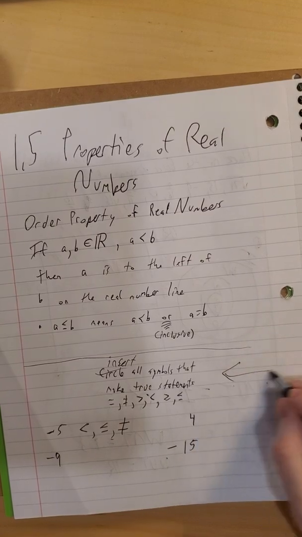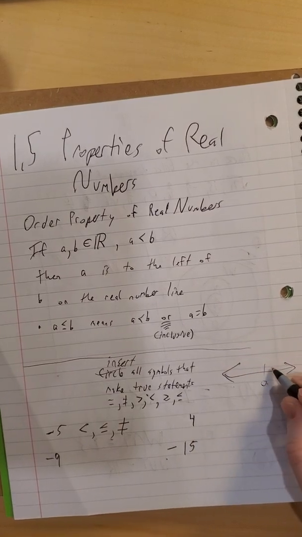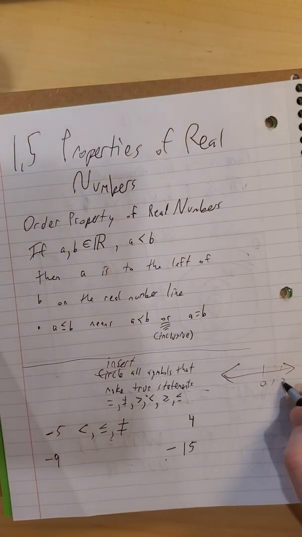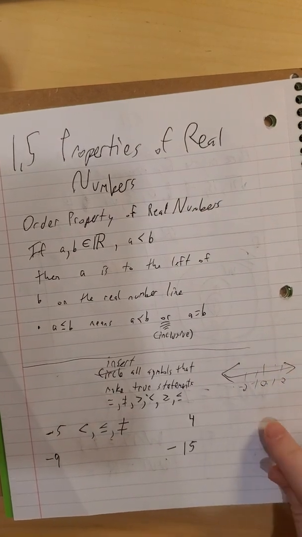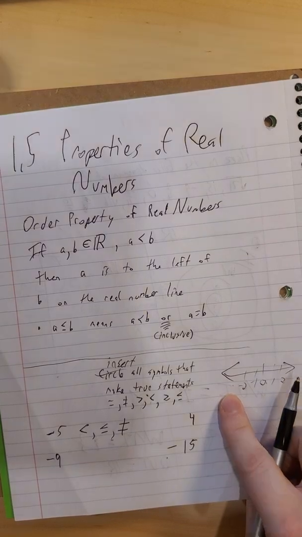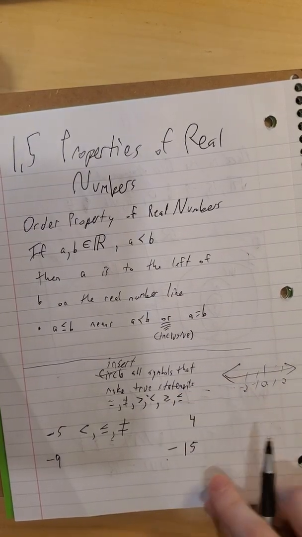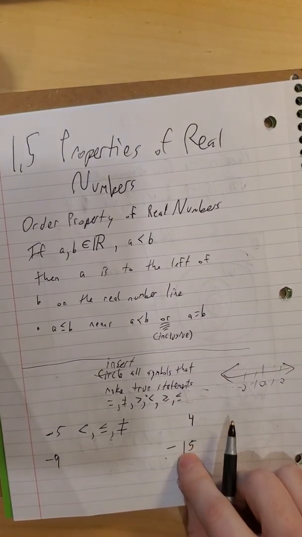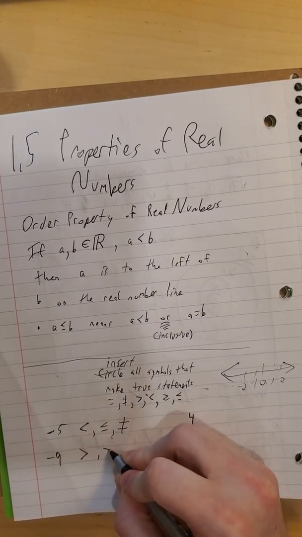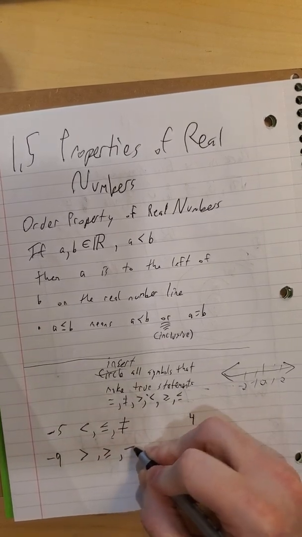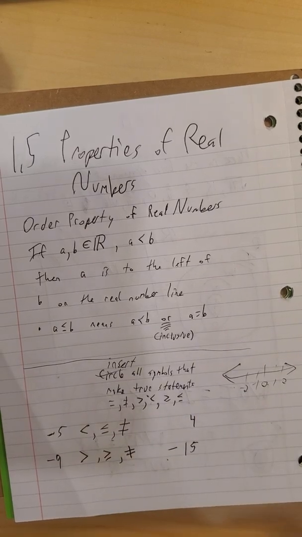Remember how the number line is constructed. We've got the 0 over here, 1, 2, etc. going that way. -1, -2, we will run into the -9 before we run into the -15. So -15 is on the left. That means that is the smaller number, so this would have a greater than or equal to, and of course we can also use a not equal to.